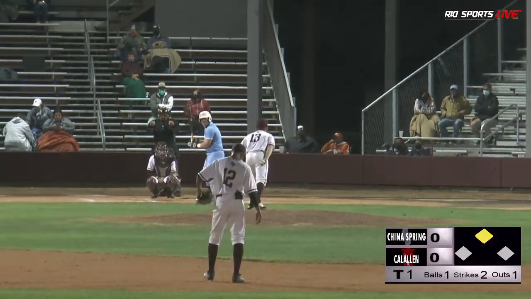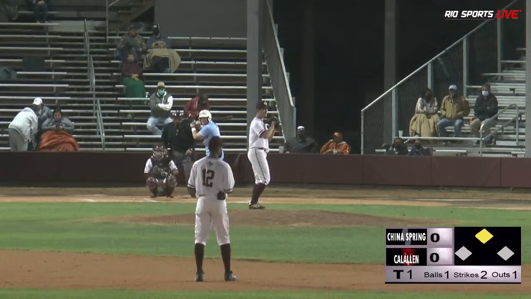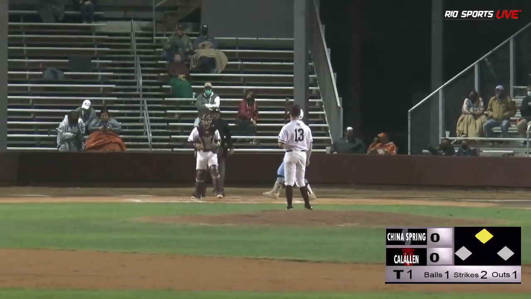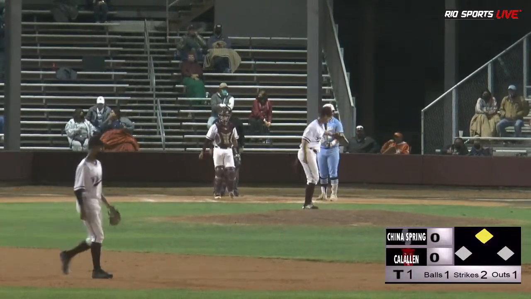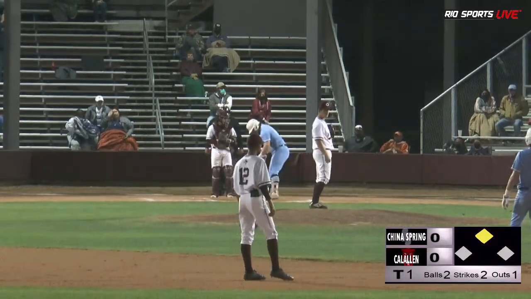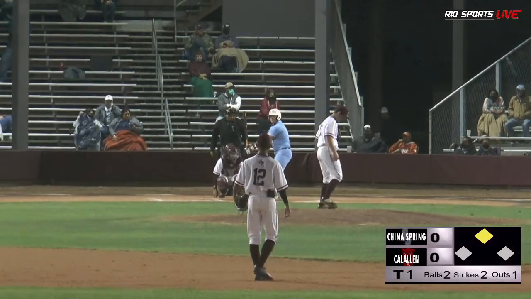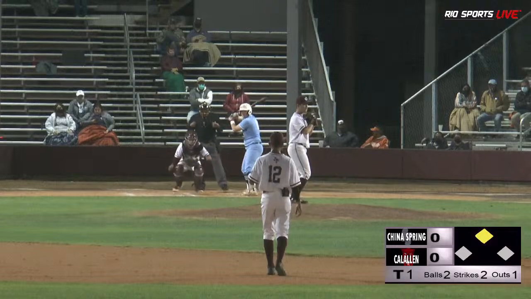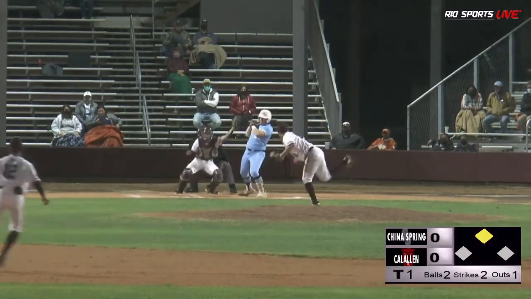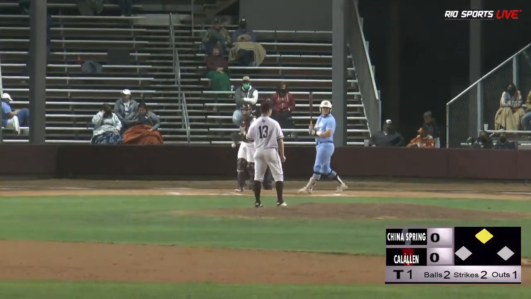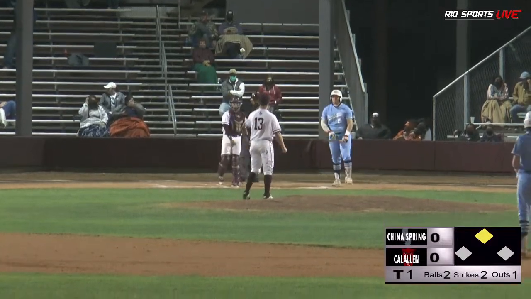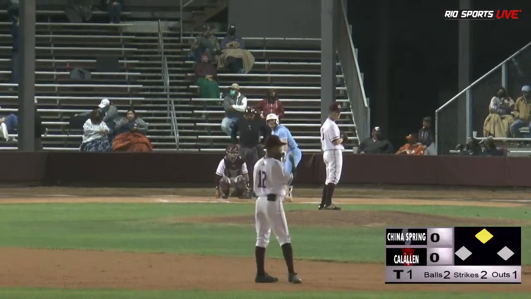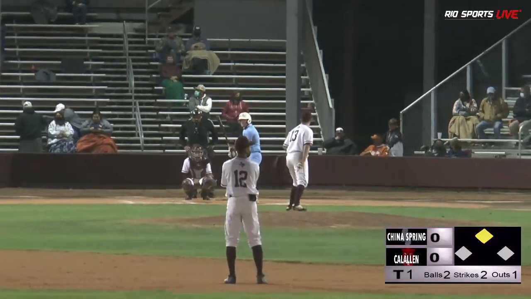But yes, a lot going on here. Round robin style tournament over 4 sites. We got the Calallen site here today as this pitch comes in. 2-2 here. The runner on second. That one fouled off, so 2-2 the count.